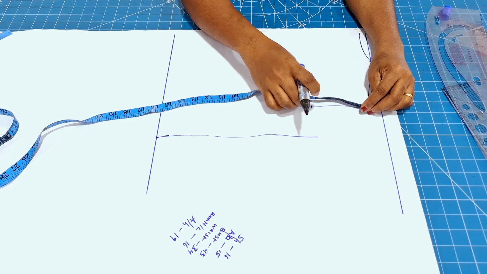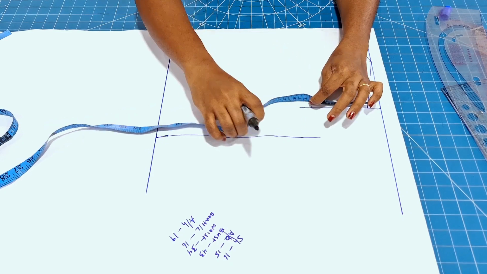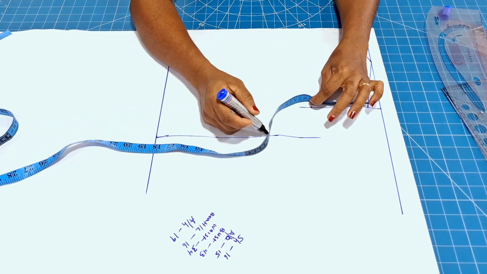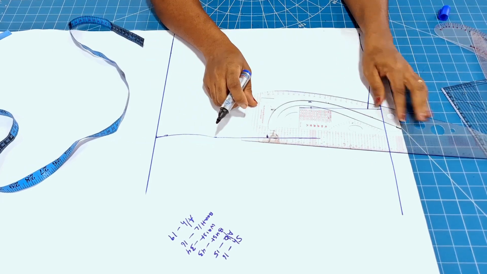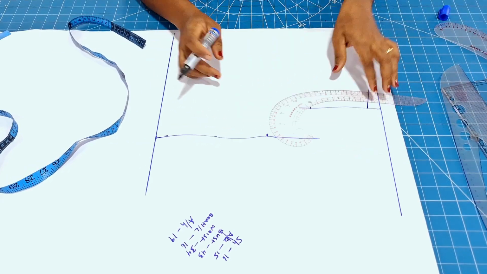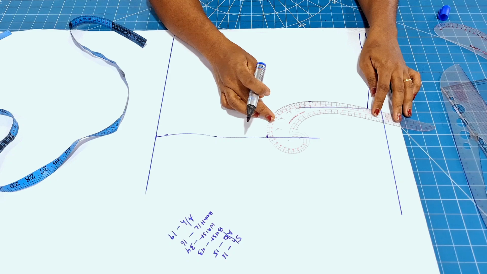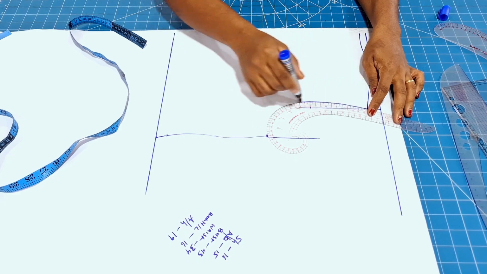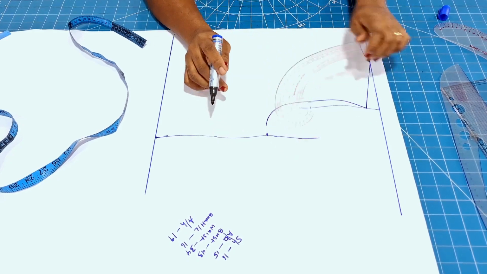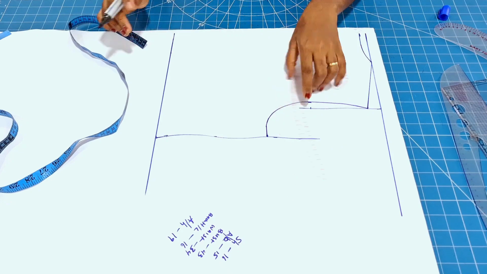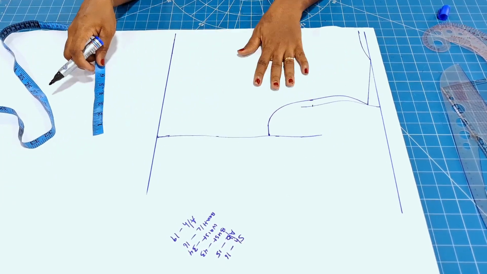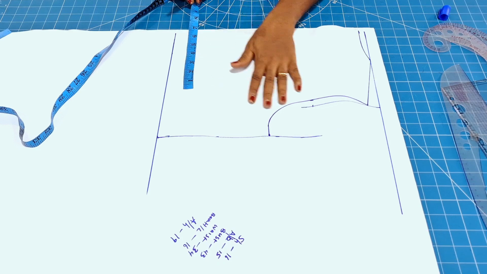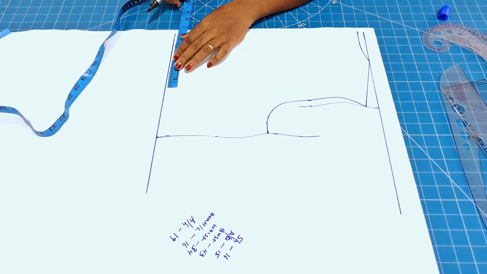Right now the next thing to do is to go ahead and measure the armhole, which is 18.5, 19. And I just had to go ahead and mark. Your armhole measurement divided by 2, and you just input the measurement there. That is just it. And now we are going to the waistline.